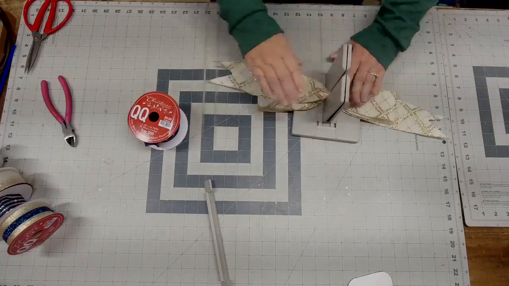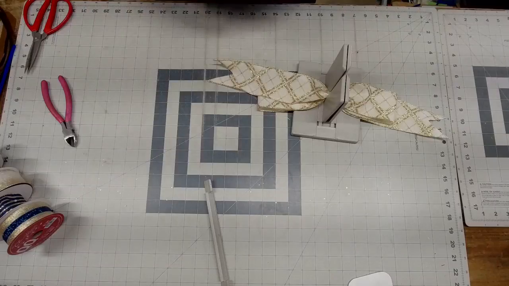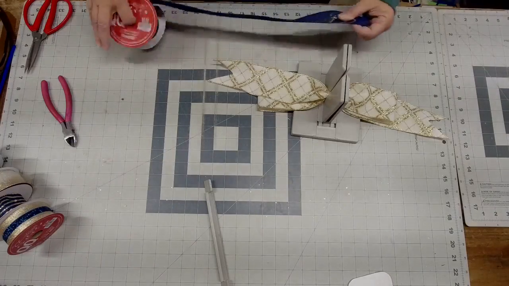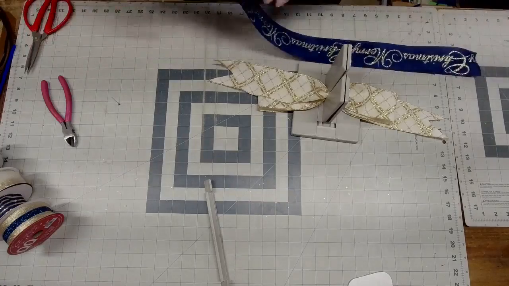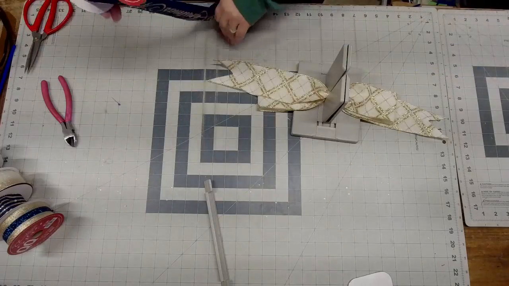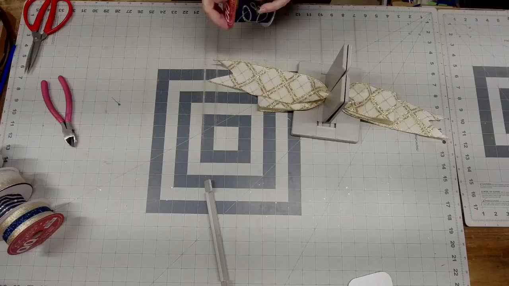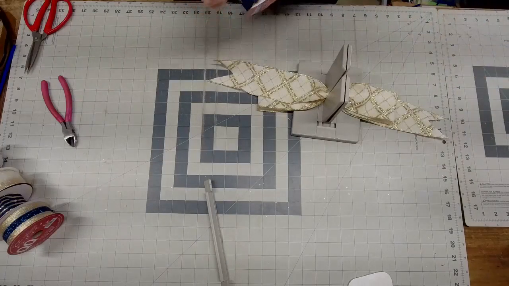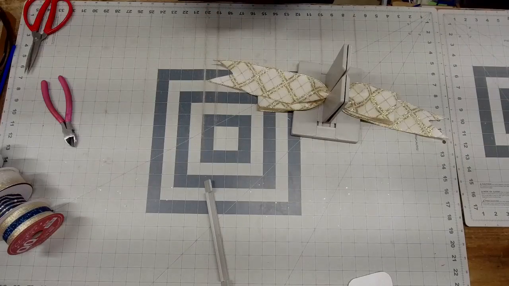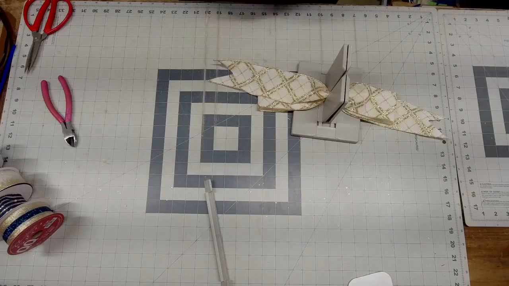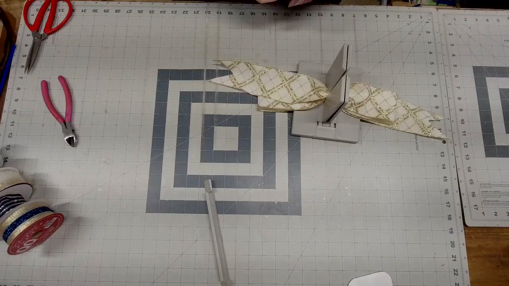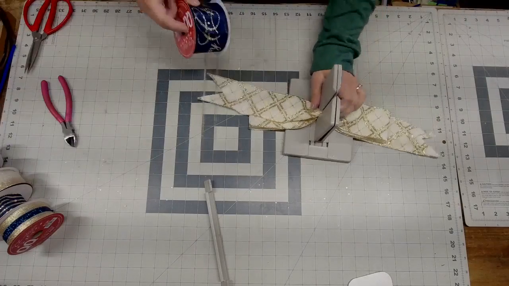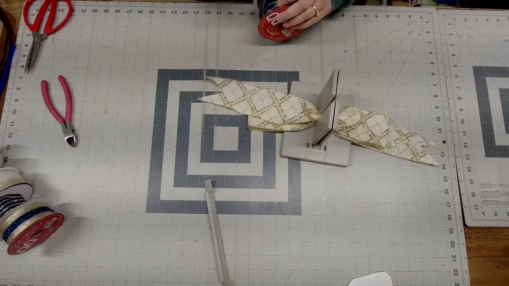Now we're going to take our Merry Christmas, and for this one, I don't think I'm going to have enough on this roll. No. Okay. So I do have another roll. Not enough on that one. It's enough to add some ribbon tails, which is why I keep it, just in case I come up short, because you just never know. Sometimes they splice your ribbon in the worst possible places.